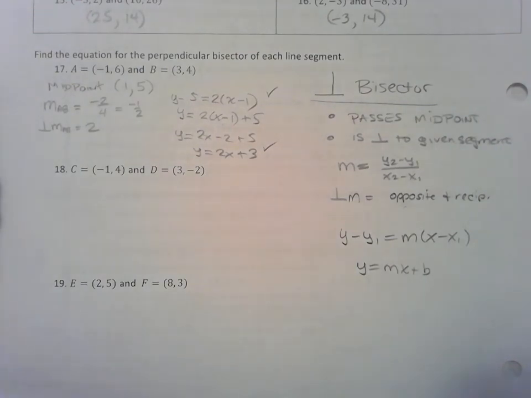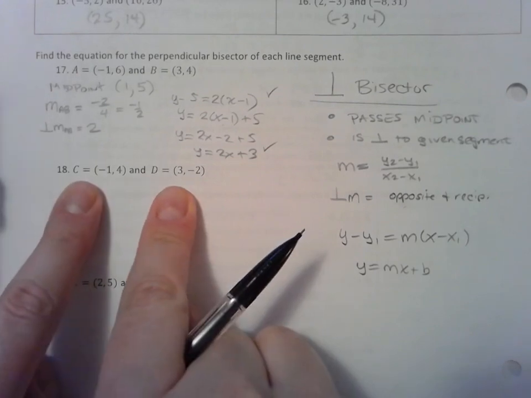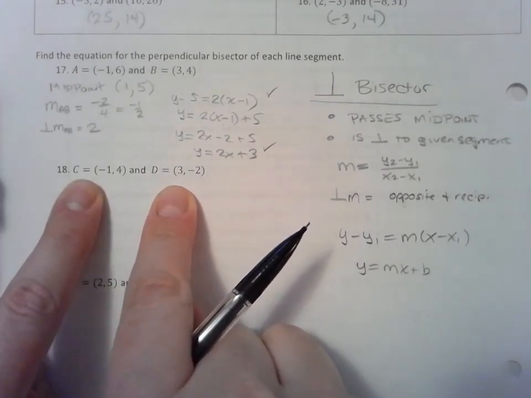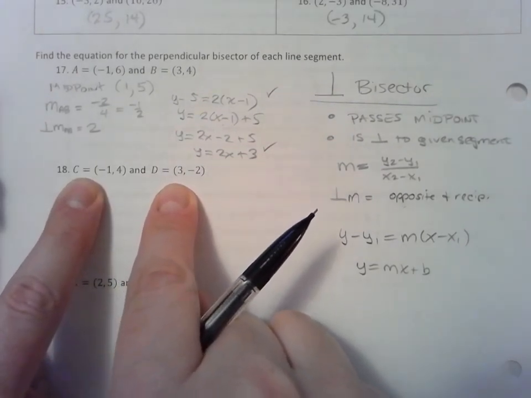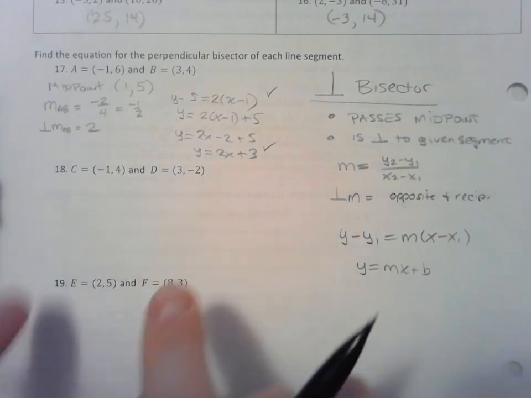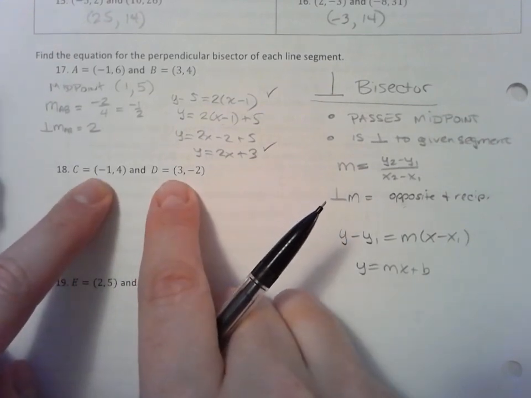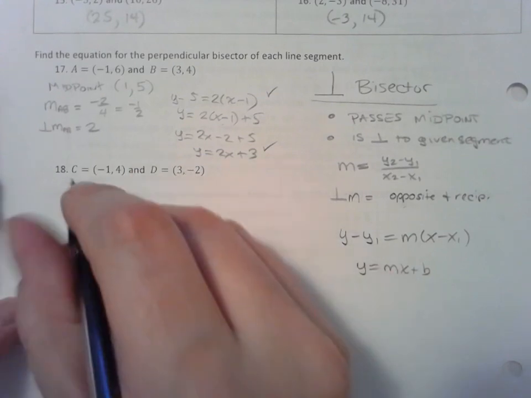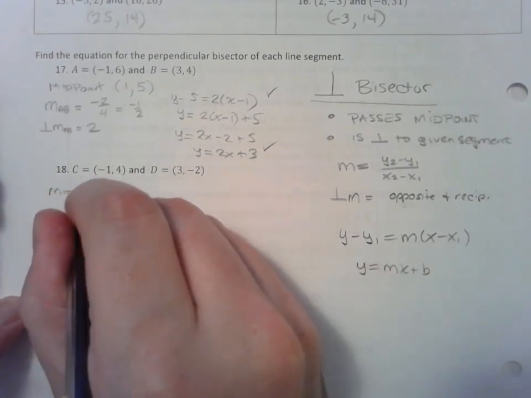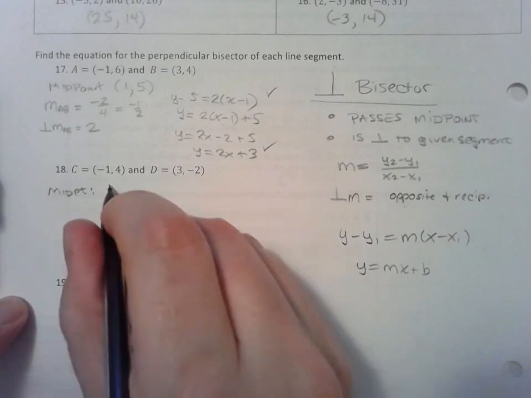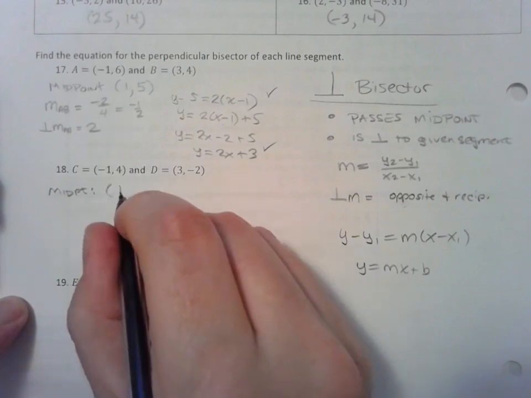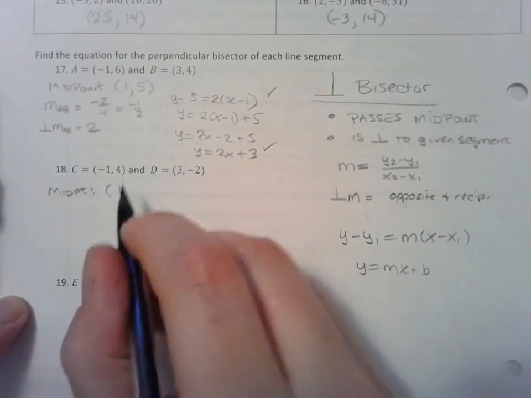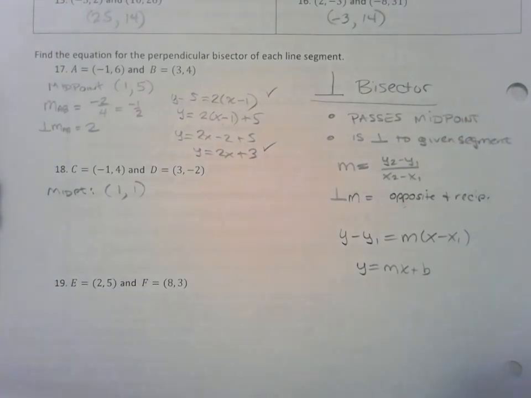Our next exercise, we want to find the perpendicular bisector of CD. First, we need to find the midpoint and the original slope of CD. The midpoint: add the x-coordinates together and divide by 2. Our midpoint, positive 2 divided by 2 is 1. Positive 2 divided by 2 is 1. The midpoint of this line segment CD is 1, 1.